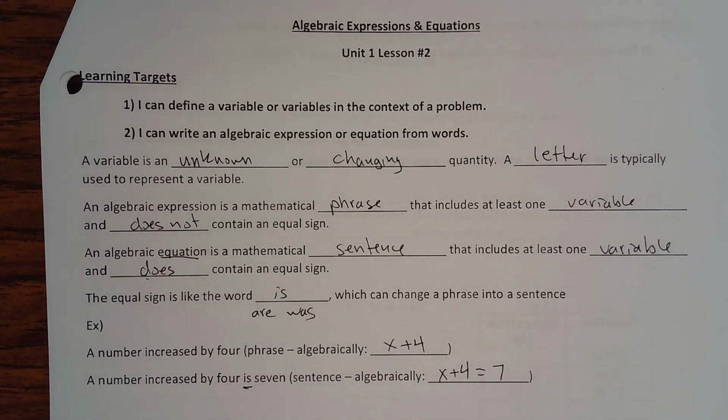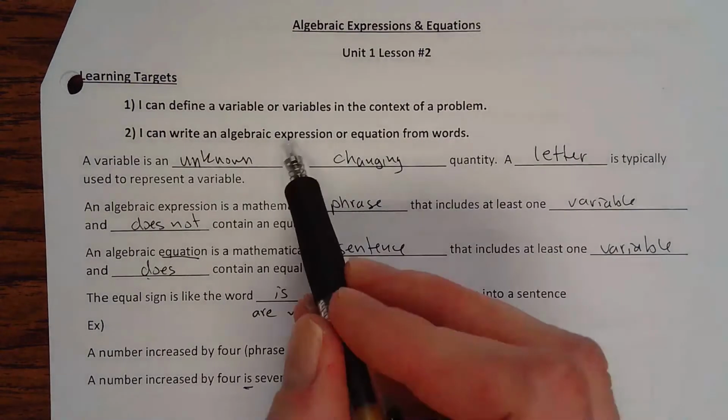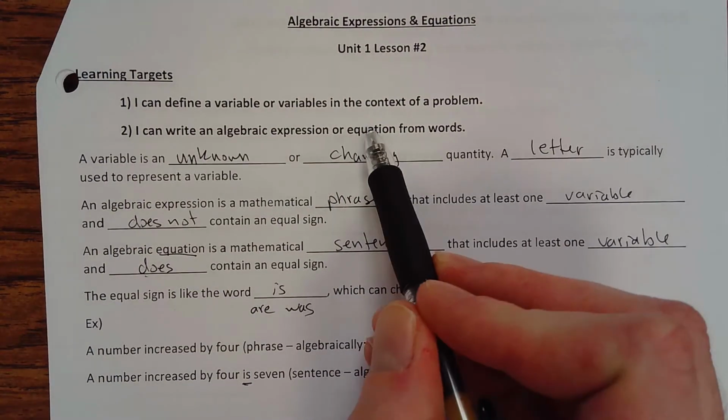So learning targets: I can define a variable or variables in context of a problem. So we just want to define it, say what it means. And I can write an algebraic expression or equation from words. An expression and an equation are two different things. That's what we're going to talk about here.